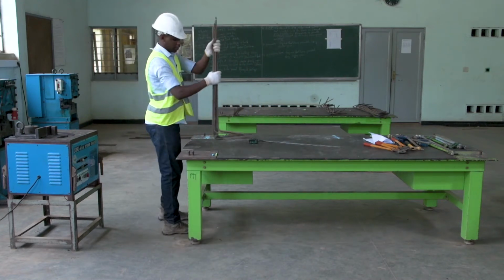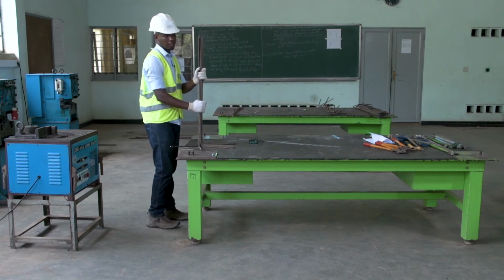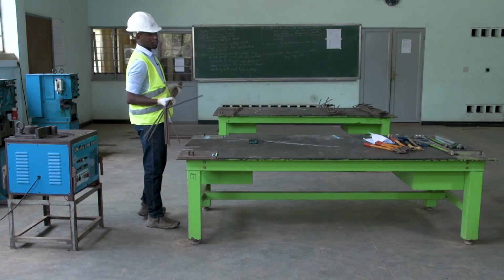So dear learners, as you see, we have finished to bend our steel bars for our subcolumns.